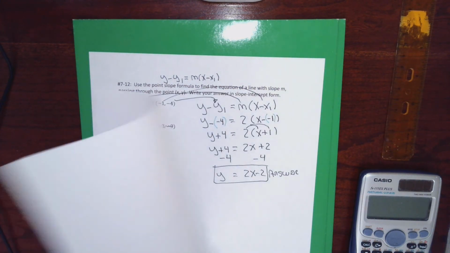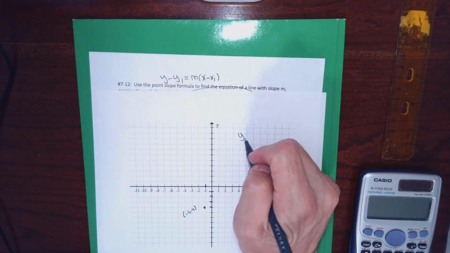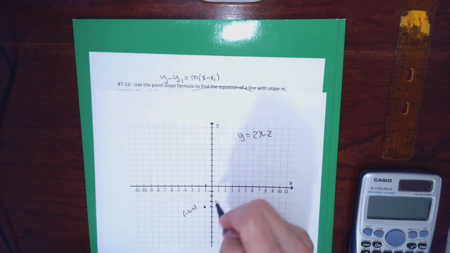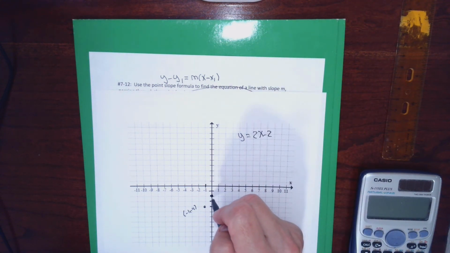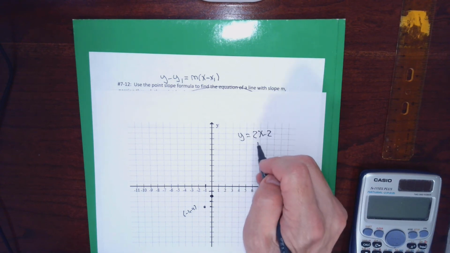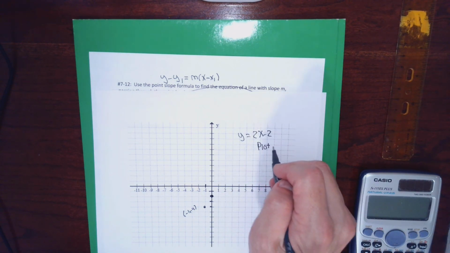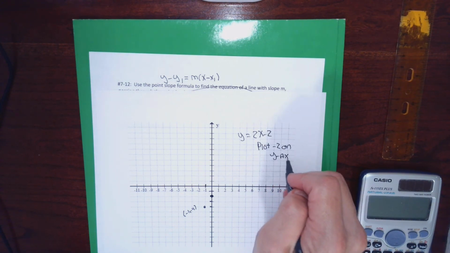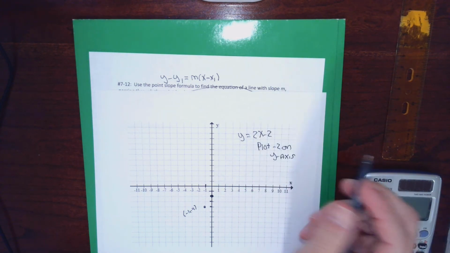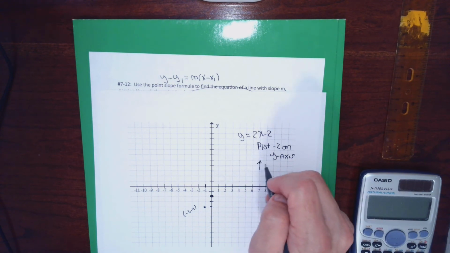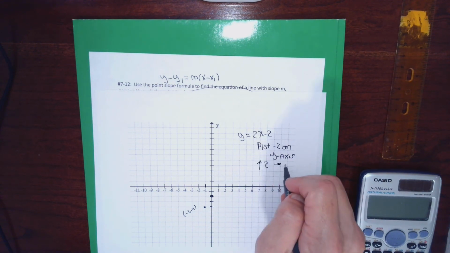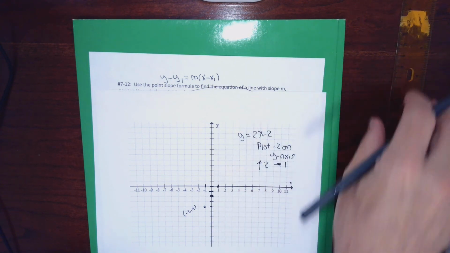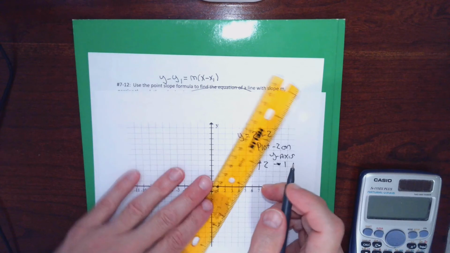So I'm going to graph y equals 2x minus 2. I'm going to plot -2 on the y-axis. And then I'm going to use the slope, which is 2 over 1. I'm going to go up 2 and right 1 from that point. So up 2, right 1. And now I'm going to connect the 2 points.